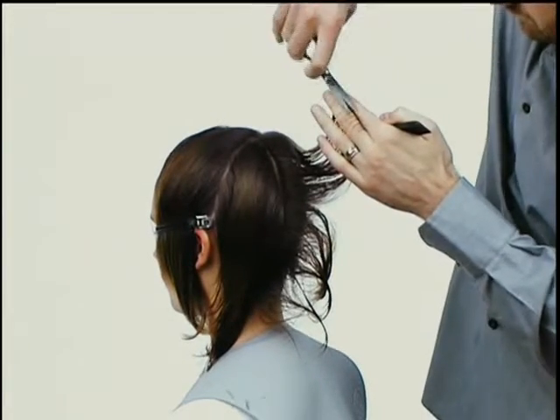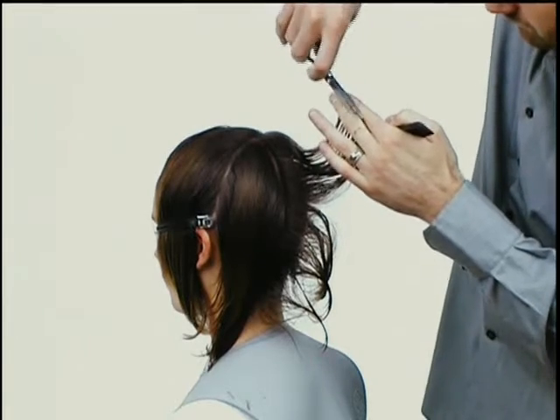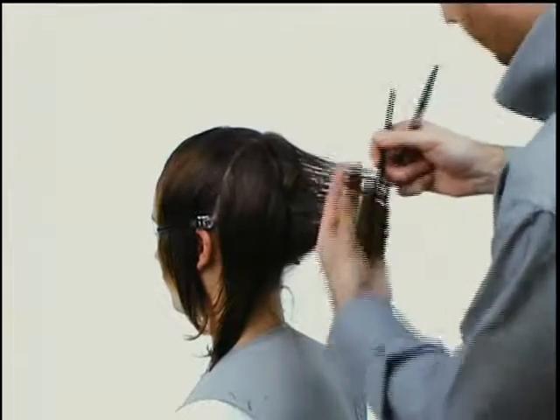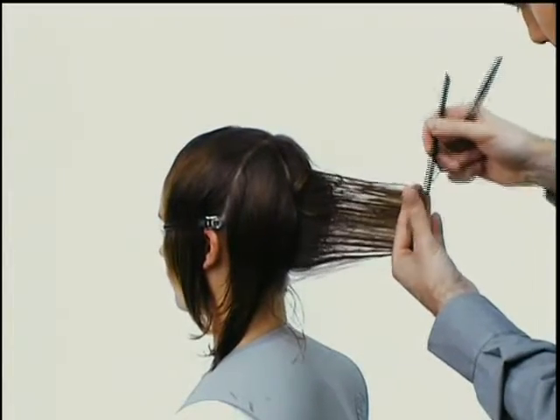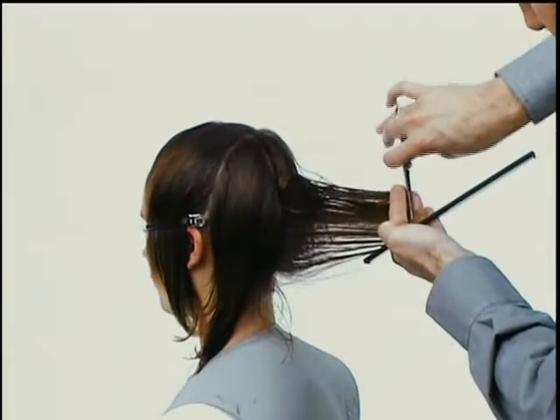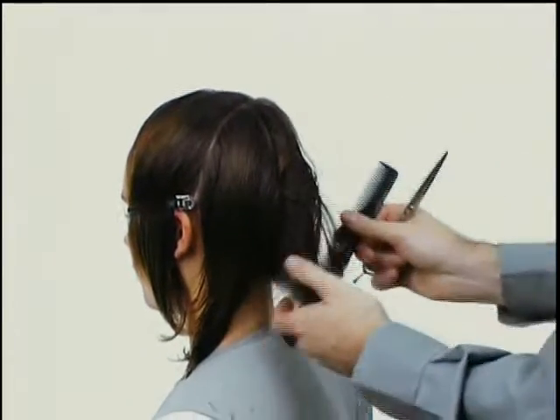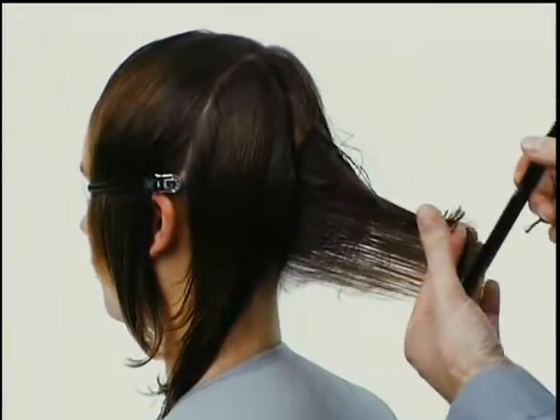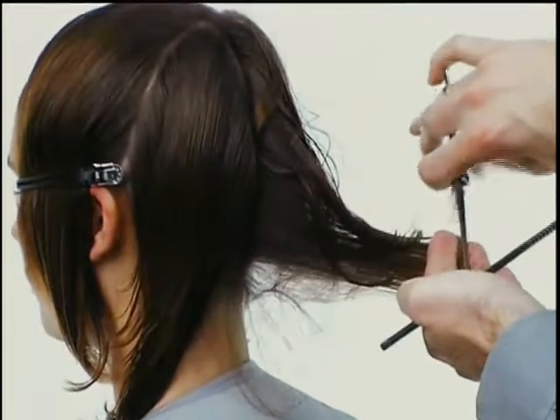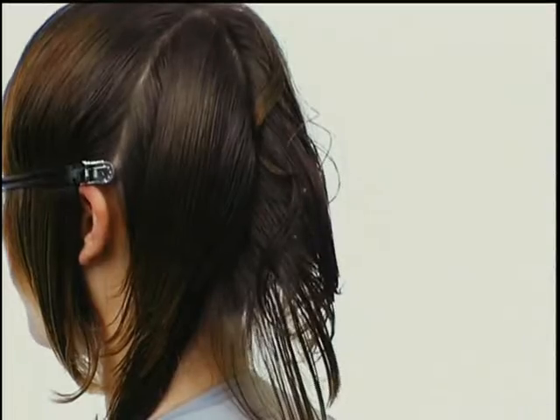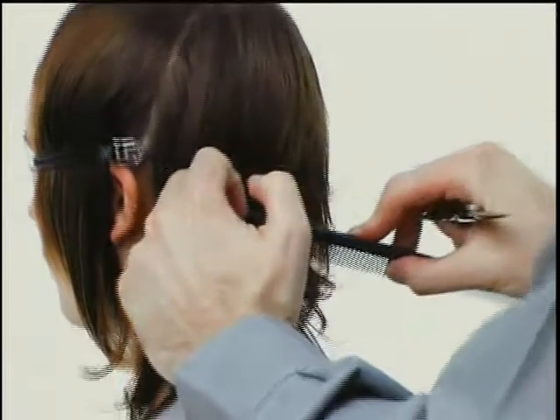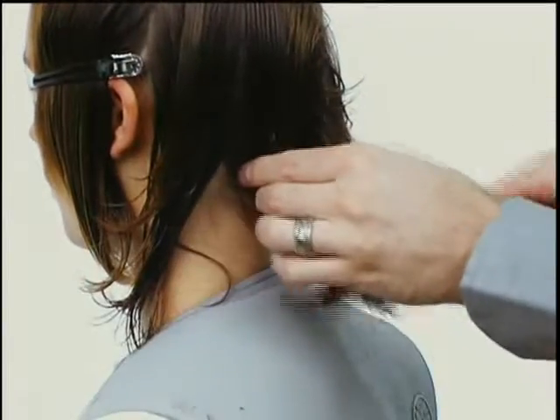The line is cut following the head shape, using the profile section as a guide. Continue taking pivoting radial sections until the initial radial parting is reached.